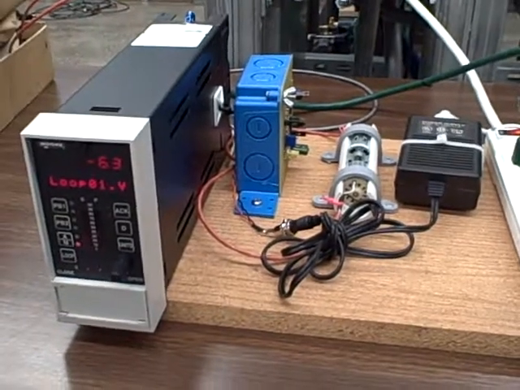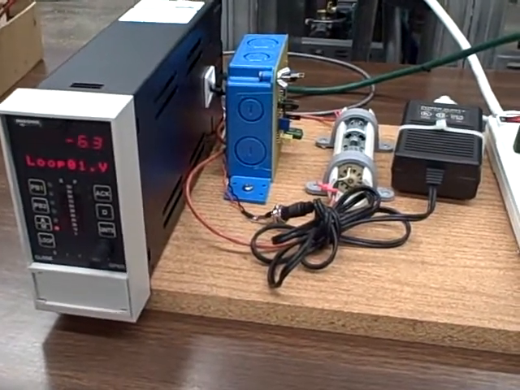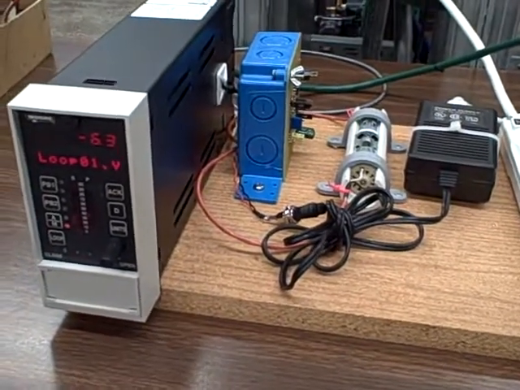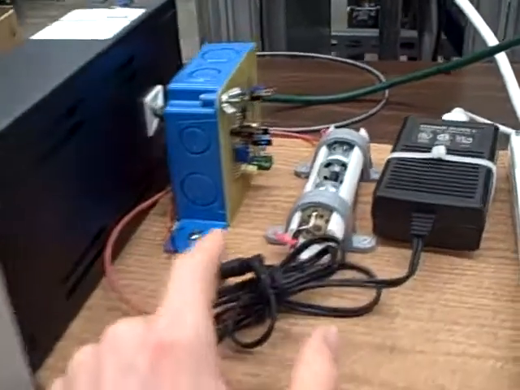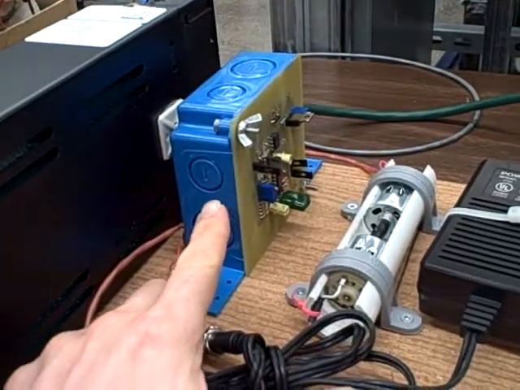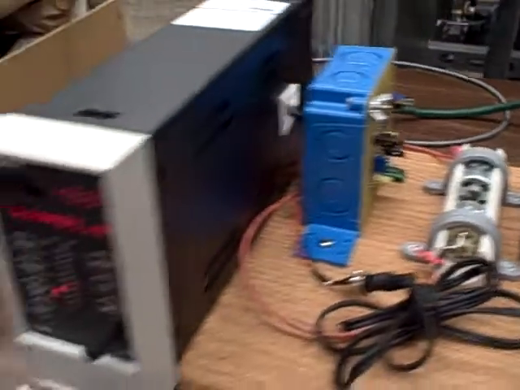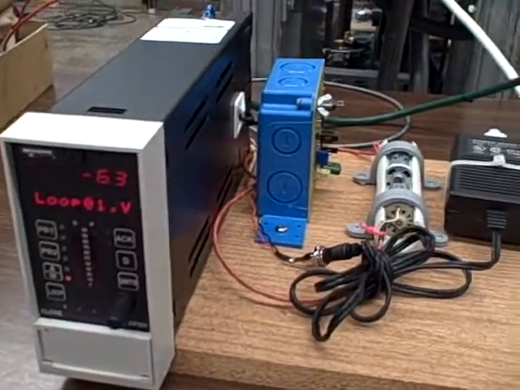The purpose of this short video is to demonstrate a phenomenon known as proportional only offset. To do this, we're going to use our desktop process consisting of a loop controller, a pulse width modulation power circuit board, and a motor generator set as our process. We're going to use the loop controller to control the speed of the motor.